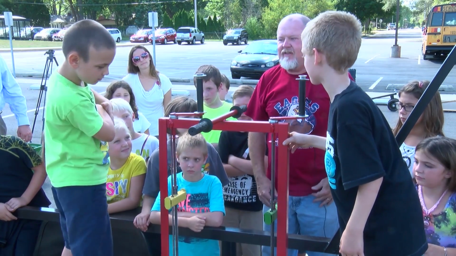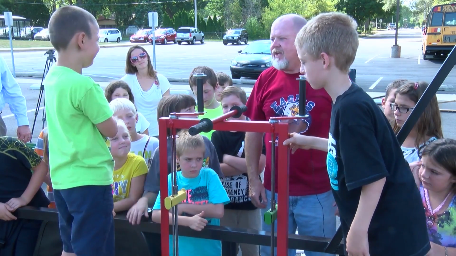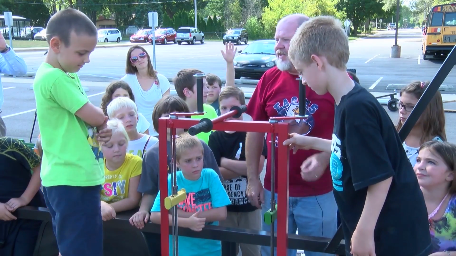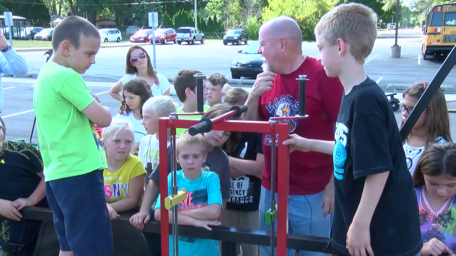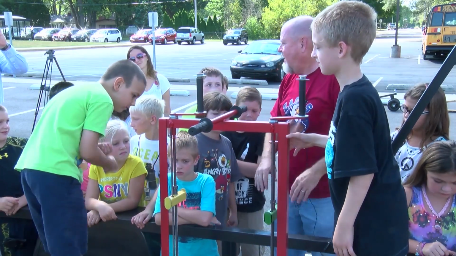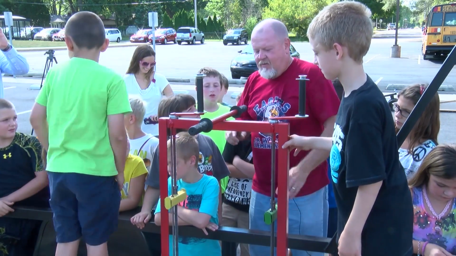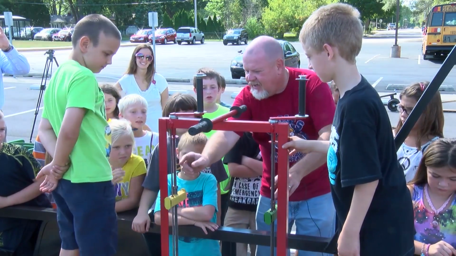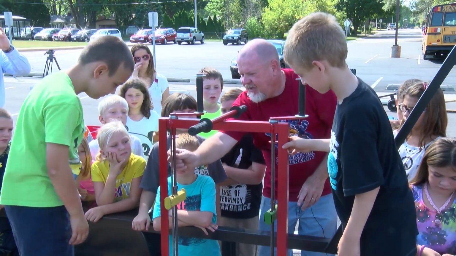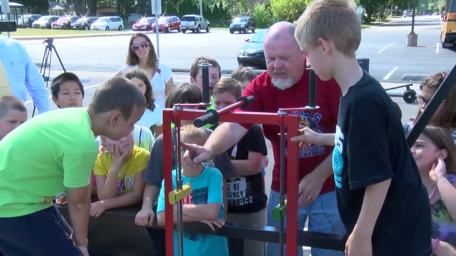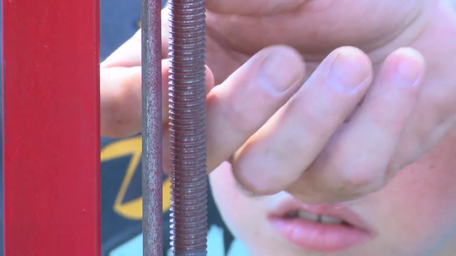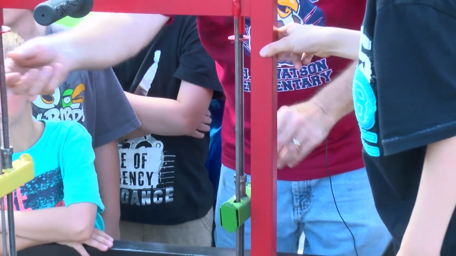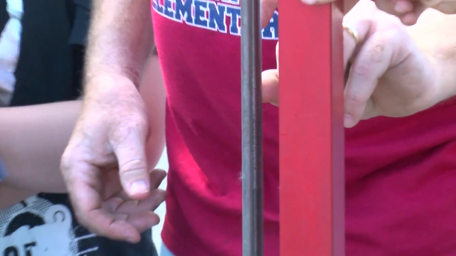You think it was a fair fight? Nope. What could be the difference between the two? Why did yellow keep winning? Oh, I tried to get them level. Well, let's look real closely here. You see the threads here? There's fewer threads per inch here than there is there. All right? There are 13 threads per inch here and 20 threads per inch there.